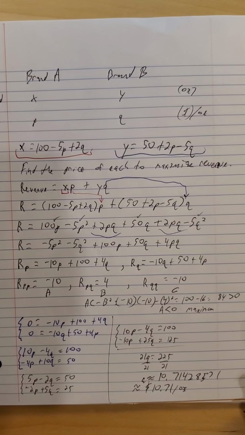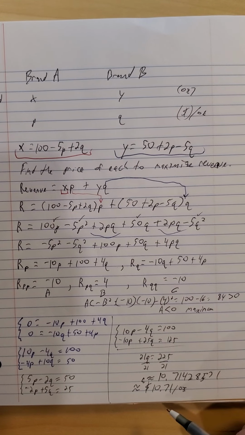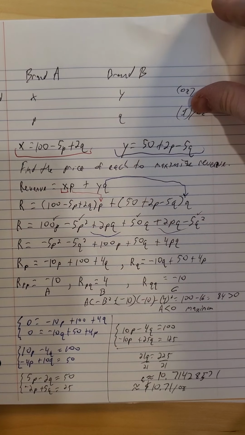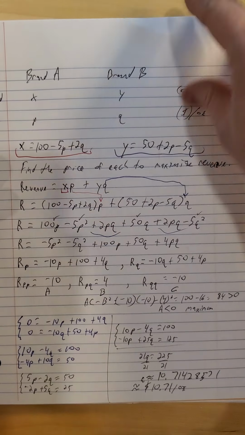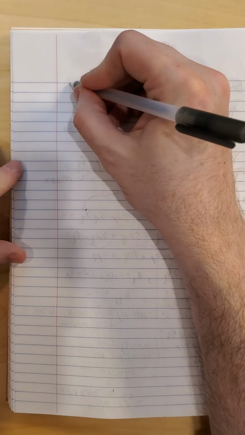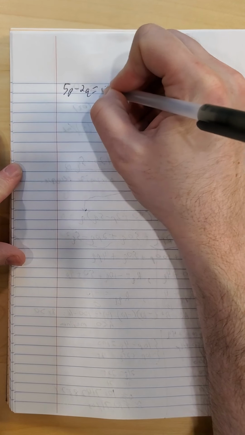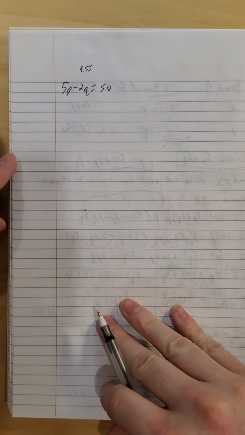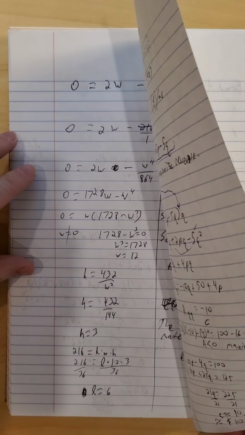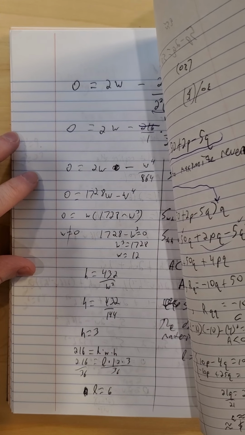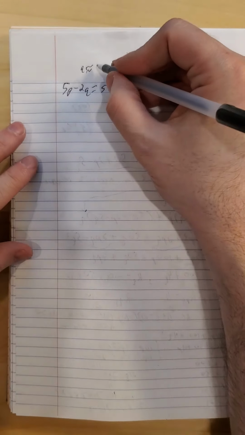So then we want to know what to charge for brand A. We just sub that back into either of these original equations. I am out of room on this page, so we'll have to do that on the next page here. So we'll just do the 5P minus 2Q is 50. And recall Q, since we obviously can't charge the customer 0.7142857, we'll call it $10.71.